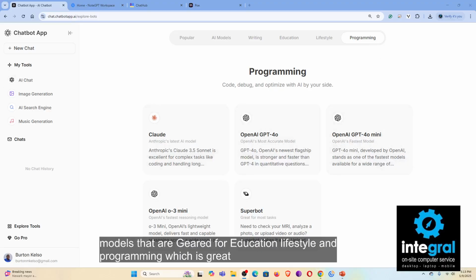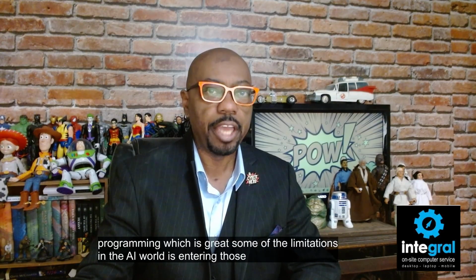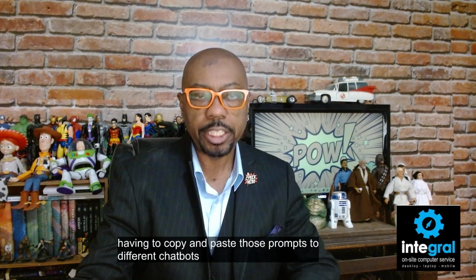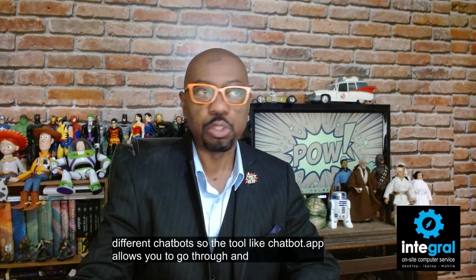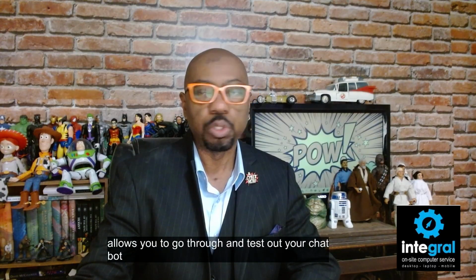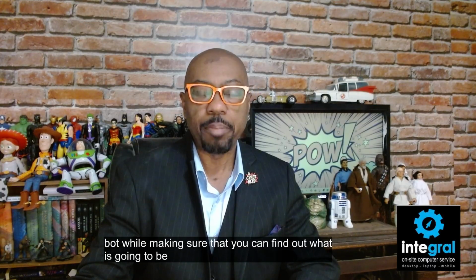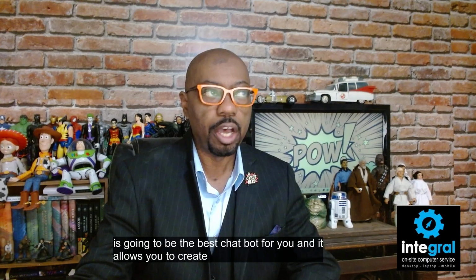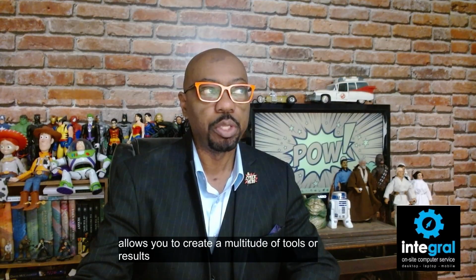Some of the limitations in the AI world is entering those prompts and having to copy and paste those prompts to different chatbots. So a tool like Chatbot.app allows you to go through and test out your chatbot while making sure that you can find out what is going to be the best chatbot for you, and it allows you to create a multitude of tools or results depending on what you want to do.